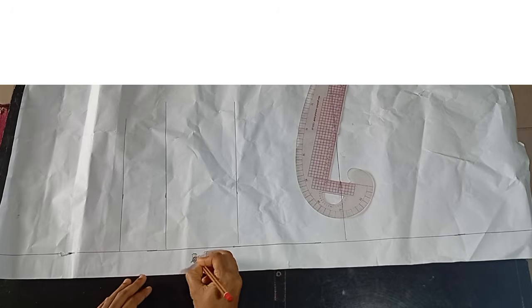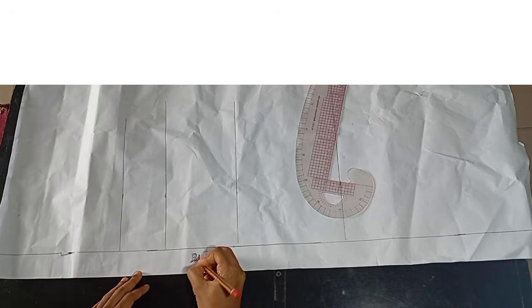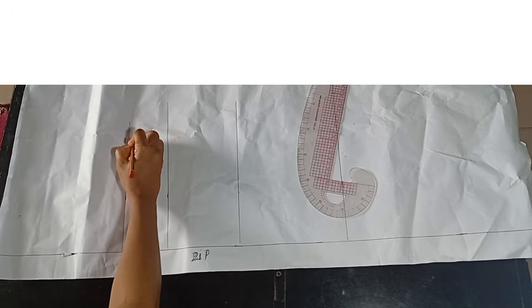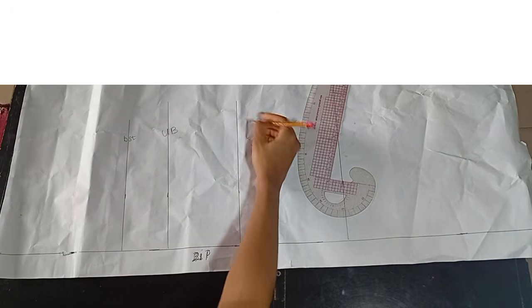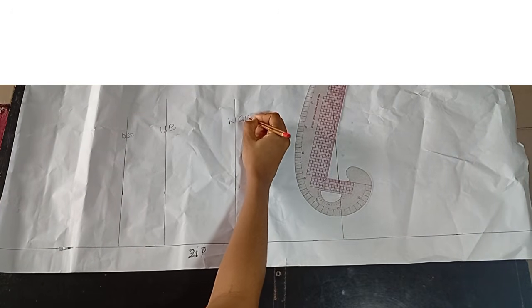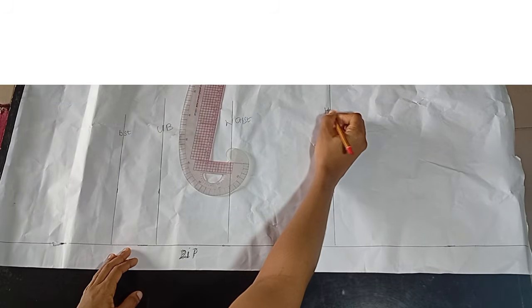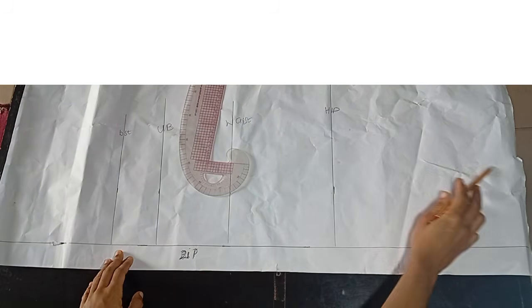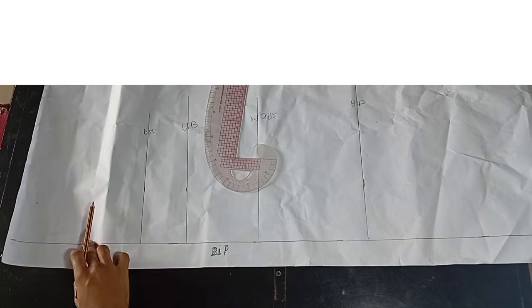So to start, here is my pattern and I've gone ahead to mark out the zipper because I'm starting from the back pattern. I marked out the zipper and I marked the bust, under bust, waist and 7 inches to get my hip point. If you're a much taller person, please use 8 inches. And the lower part is the full length of this dress.